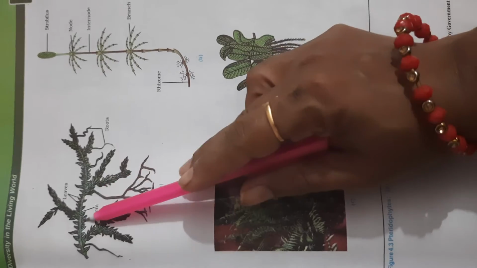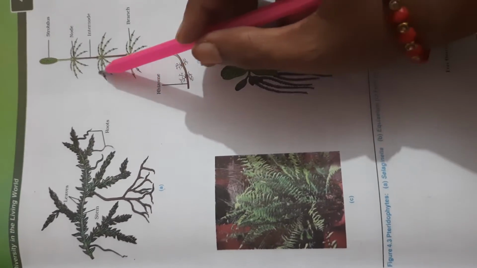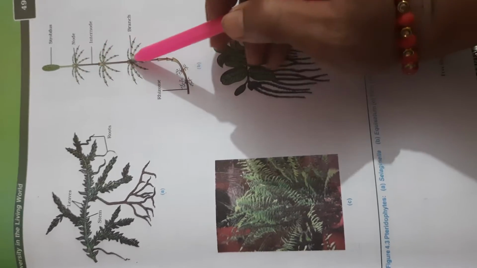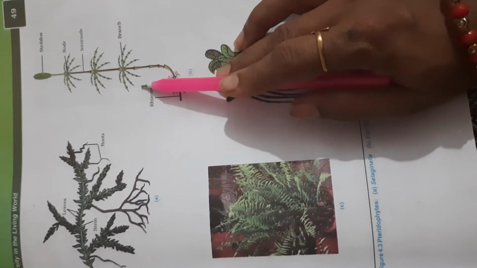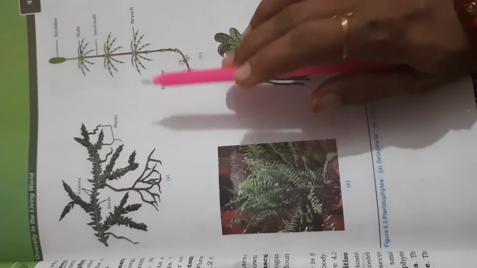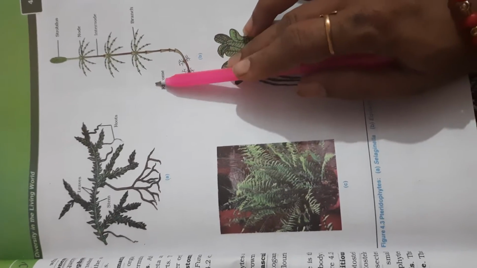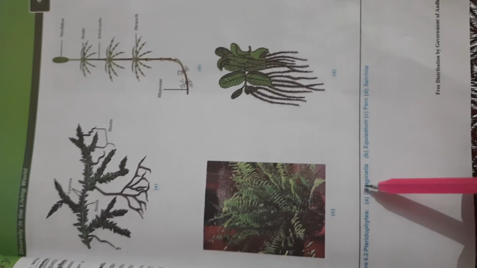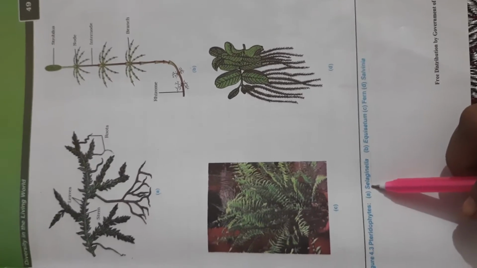We can also find the stem and leaves. You can see the stem here. This is the stem, and we can also see the leaves here and there. You can even see nodes and internodes. That is why it has true roots, true stem and true leaves in the pteridophytes. But the only thing you have to remember here is that vascular tissue is seen for the first time in pteridophytes. And examples of these pteridophytes are Selaginella and Equisetum.